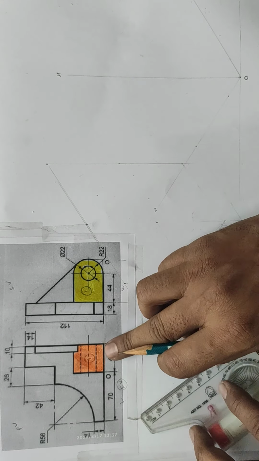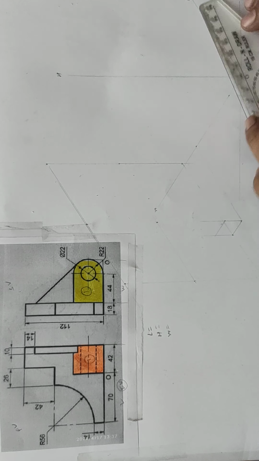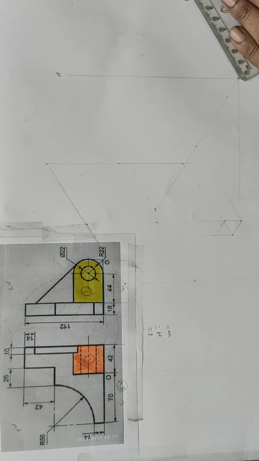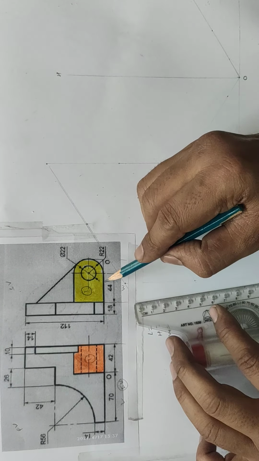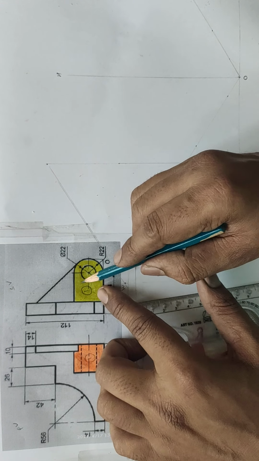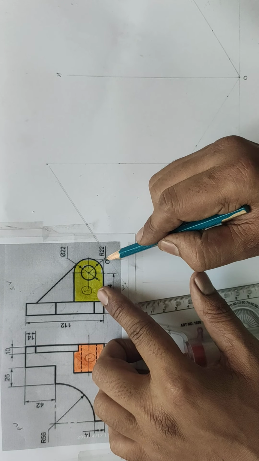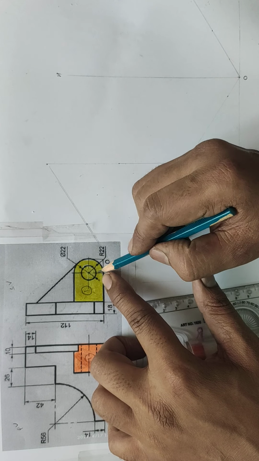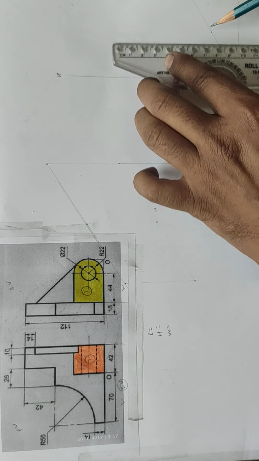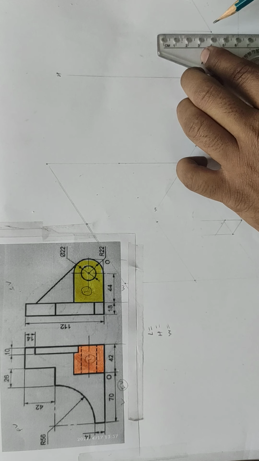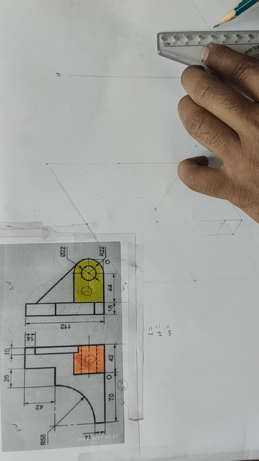So for the length, take 42 mm exactly from origin and mark 42 mm. The height of the object, part 1, has radius 22, diameter 44, so total height is 44. Draw 44 mm parallel to the height.